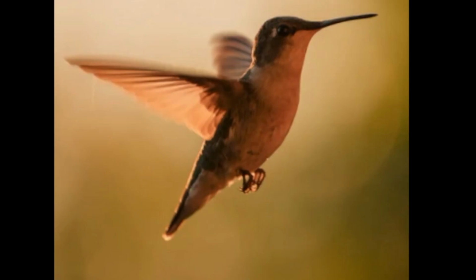Now we're going to be returning to the recording of a hummingbird from 2 lessons ago. And this time we're going to be thinking about how we can capture the sound of the hummingbird's wings with a microphone, and then how we can play that sound back with a speaker or headphones.